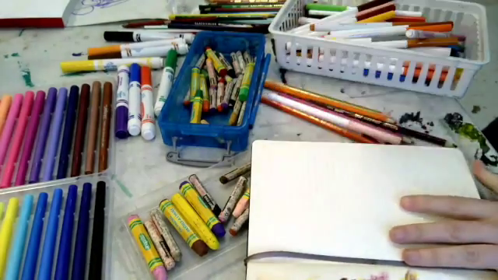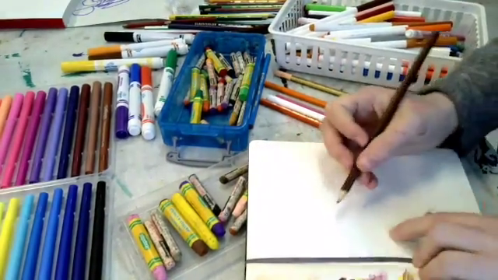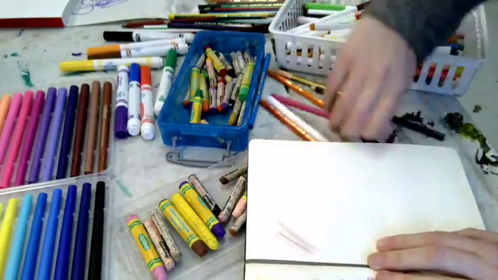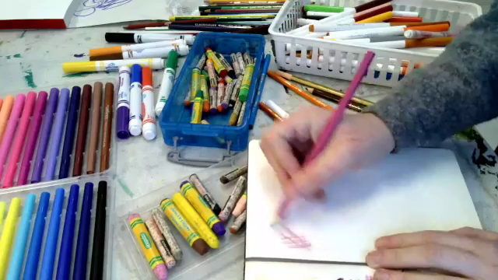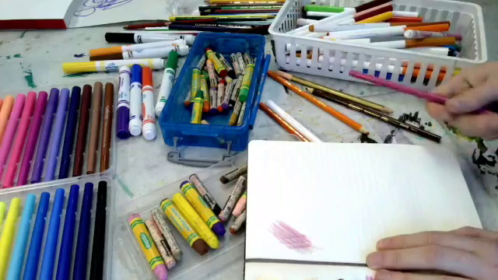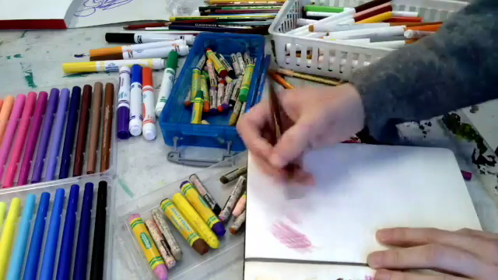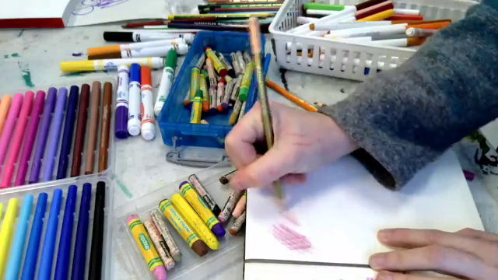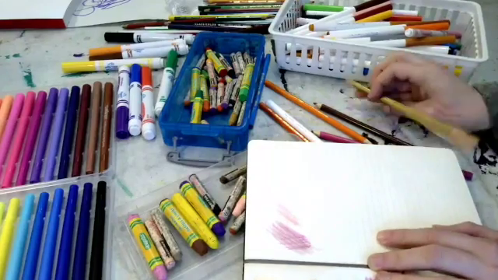Another thing you can try out is layering different colors on top of each other. For example, a lot of people have pinky colors on their cheeks and on their lips. So you might want to try some layering of different colors, especially for areas like our cheeks and our lips, or any shadows that you see on your face.